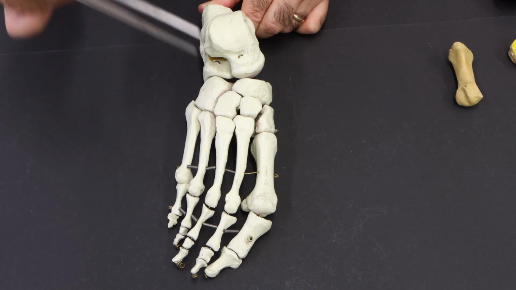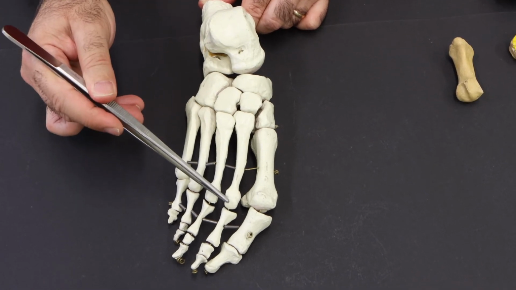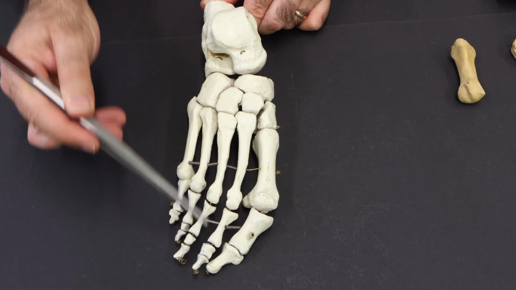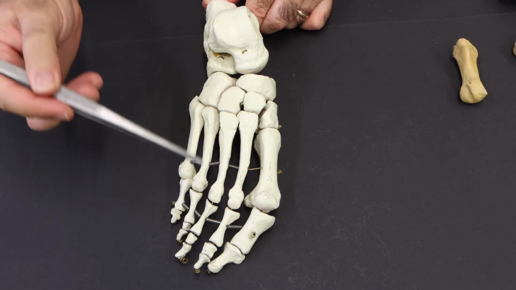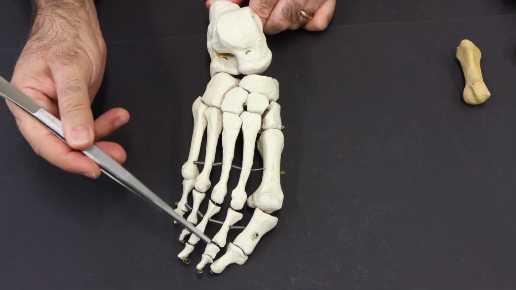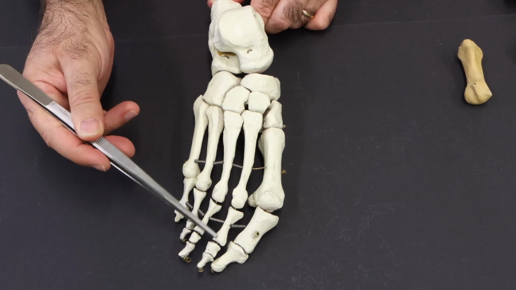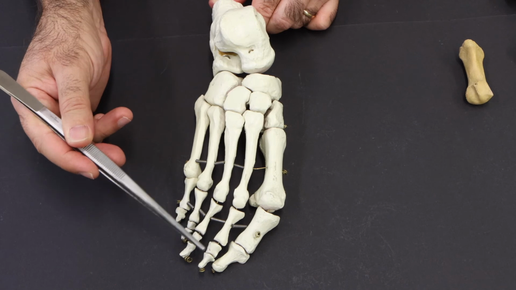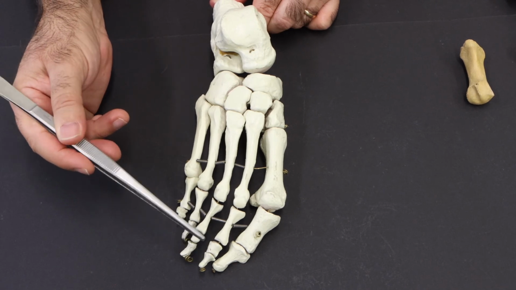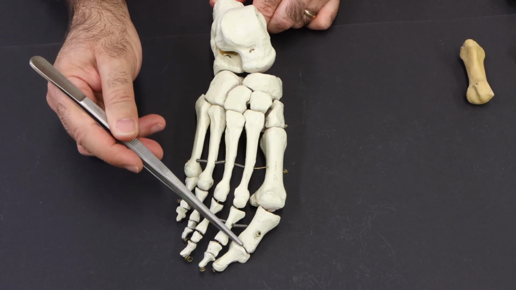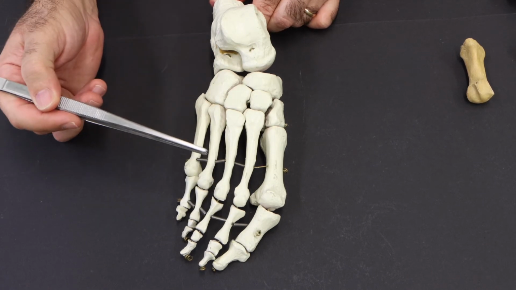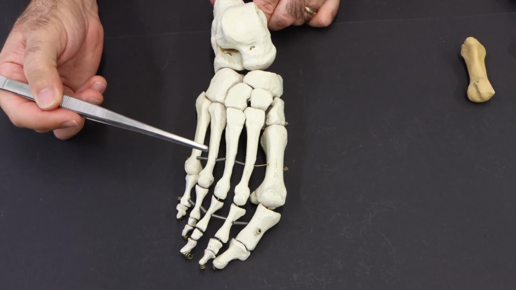And then, the same as the hand, we have the long bones that are called os digitorum or phalanges. For each finger, we have the proximal phalanx, middle phalanx, and distal phalanx, except the toe, where we don't have a middle phalanx.